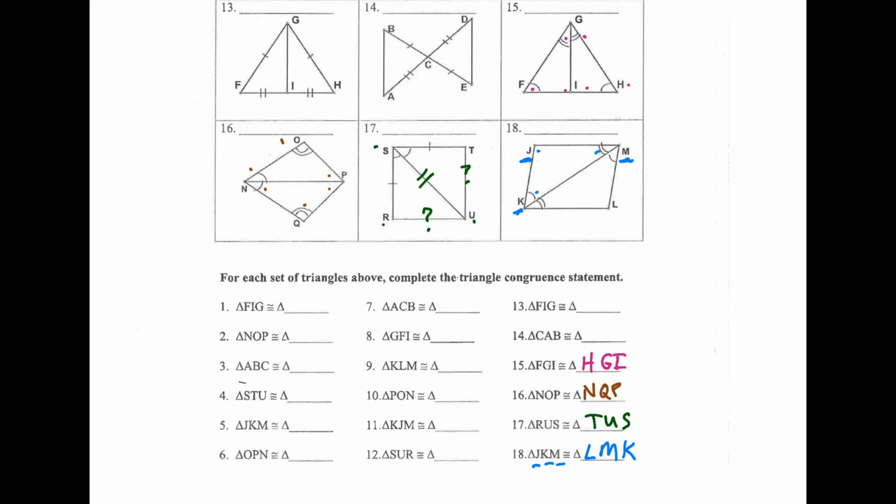CAB is going to be going from the vertical angles to the 2 across to the 0. So going in that pattern, I'm going to go from the vertical angle through the 2 tick marks and then to the other one. So CDE. And the last one we'll do together, FIG. Here we're going to go F to I, which is going to go across the 2, and then do reflexive. So I need to go across the 2 and then do reflexive, HIG.